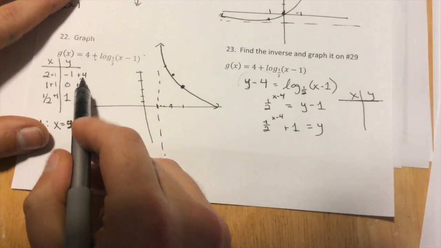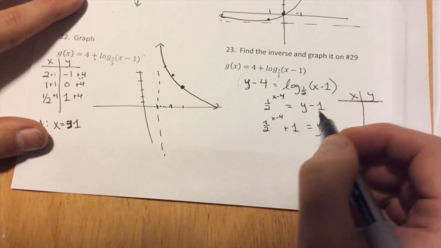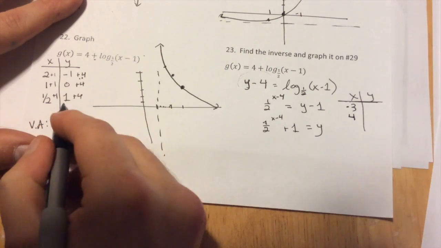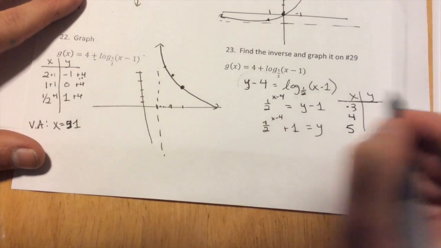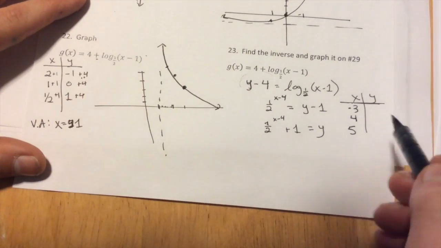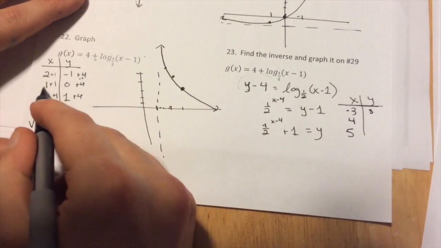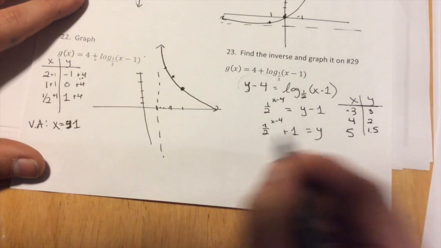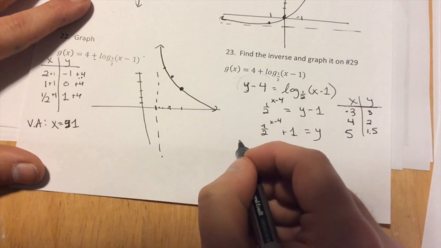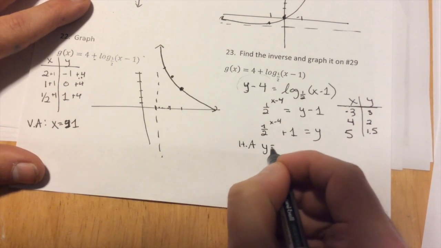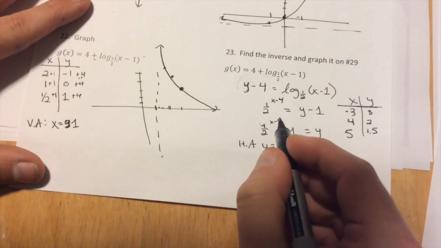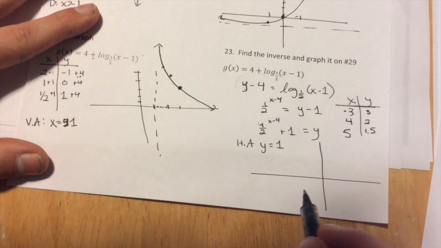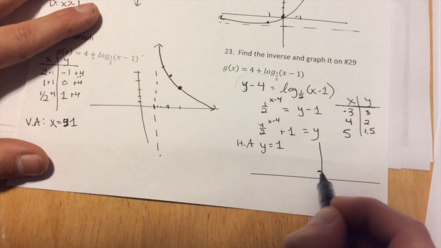So negative 1 plus 4 is 3. 0 plus 4 is 4. 1 plus 4 is 5. My y values: 2 plus 1 is 3. 1 plus 1 is 2. 1/2 plus 1 is 1.5. I'm going to have a horizontal asymptote at y equals 1. And this is going to shift it to the right 4. So if I put all that together, I'm going to have my horizontal asymptote at 1.